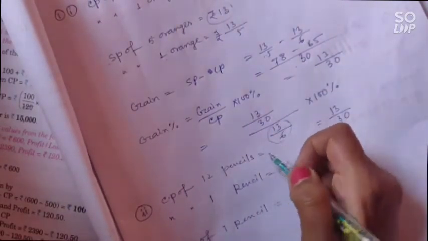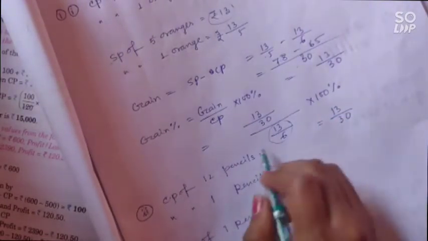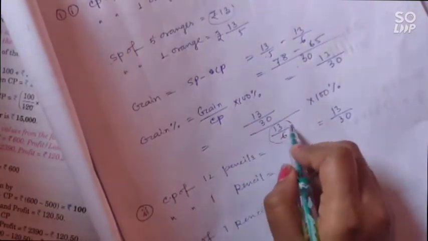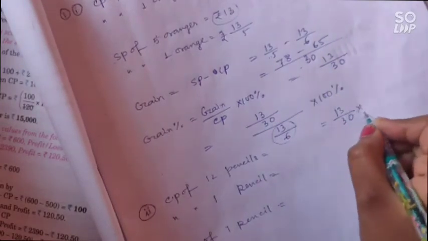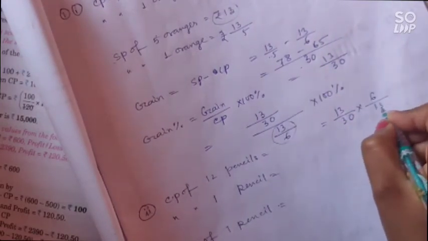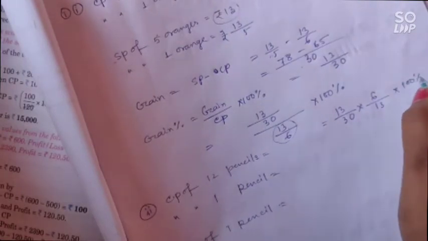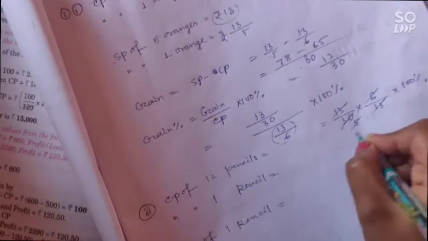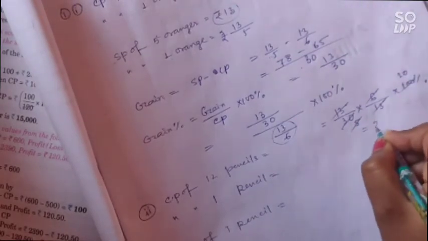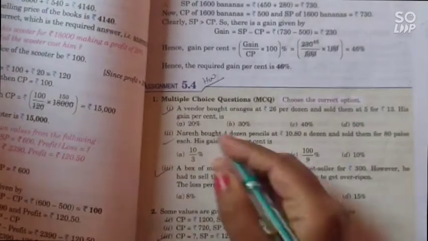If you put this into the numerator, this will be the reciprocal. This will be 6 by 13 into 100%. 13 13s, 6 5s are 30, 5 20s are 100. So the answer will be 20%.